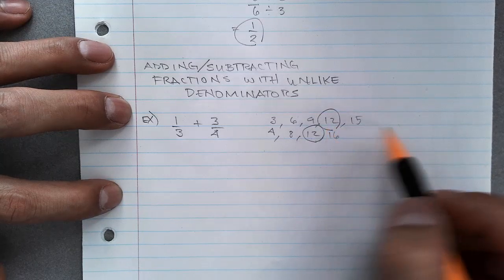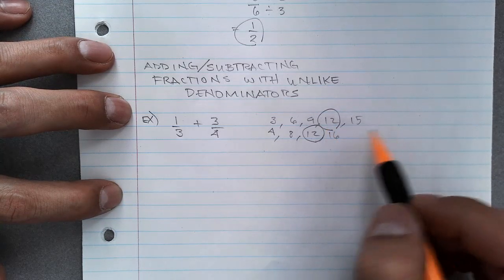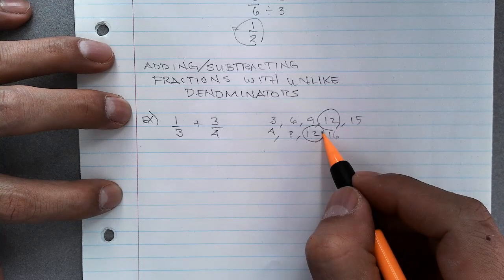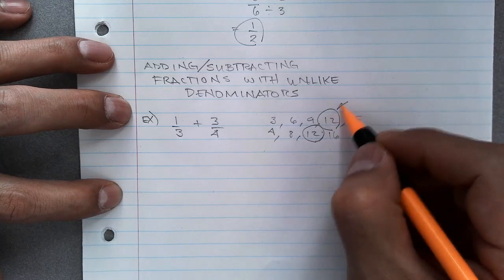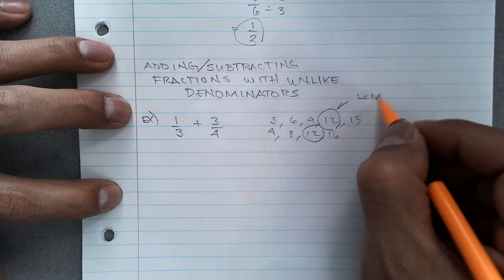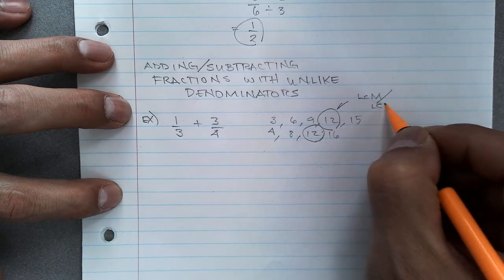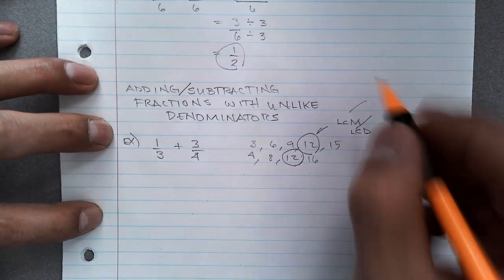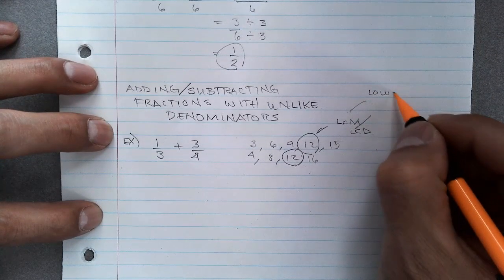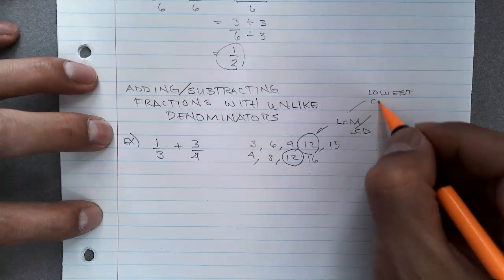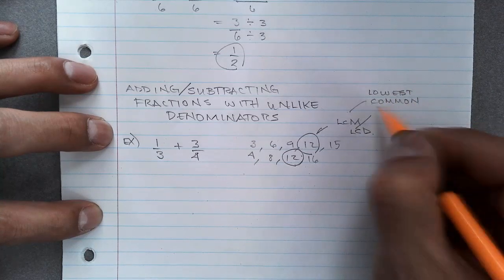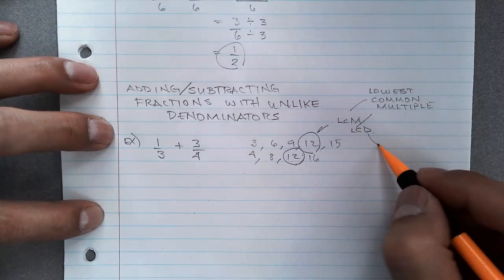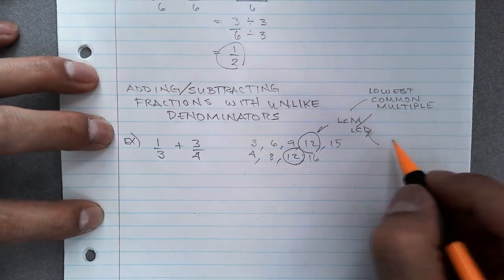Okay, we can go further over here and keep counting multiples until we both get to 24, let's say, but that is not the lowest common. So in this case, this 12 is the lowest common multiple or lowest common denominator. That's what the LCM stands for. So I'll put that acronym over here, lowest common multiple, which is really the same as lowest common denominator when we're dealing with fractions.